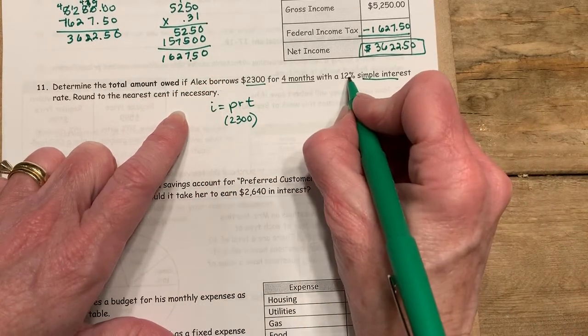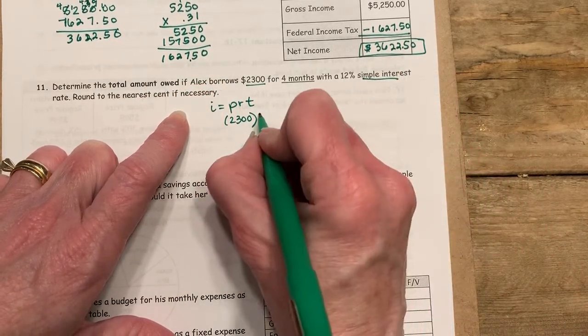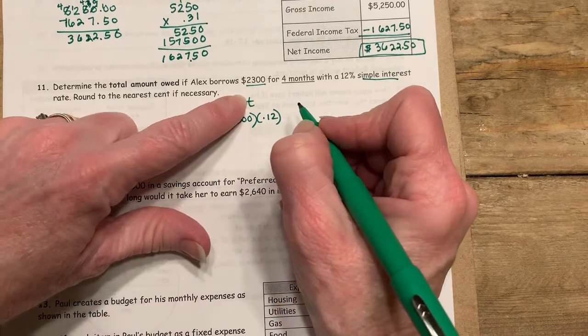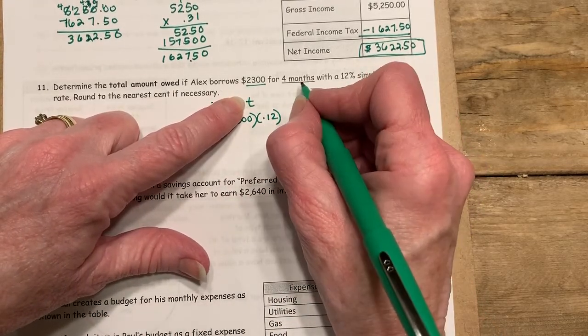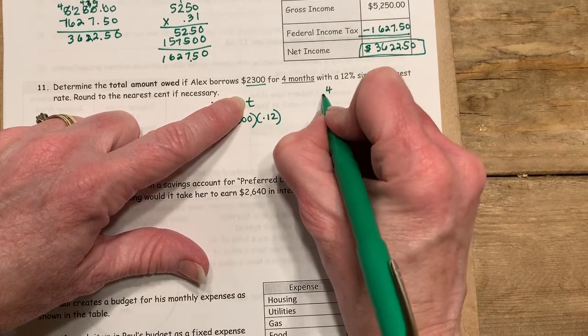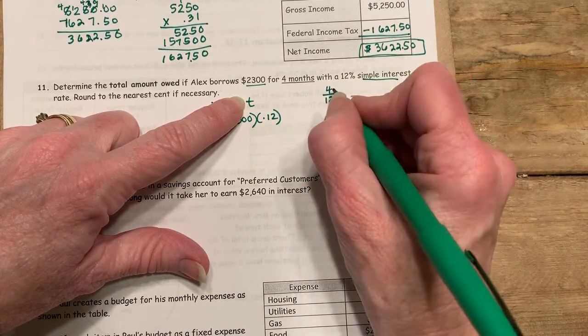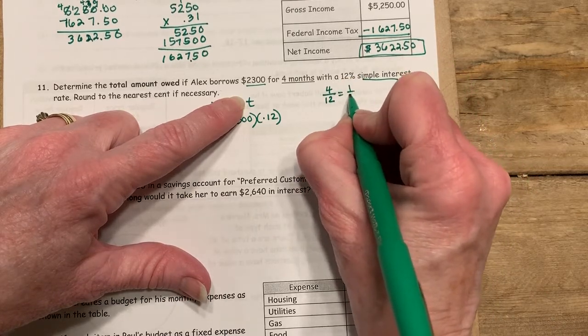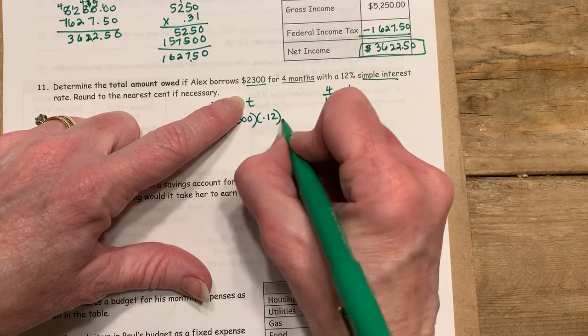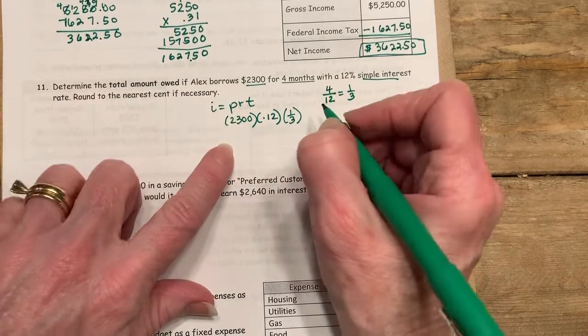The rate is the percent as a decimal, so if I move my decimal over, that's going to be 0.12. And the time, T, is the amount of time in years. So since this is 4 months, I need to change it to a decimal. So 4 months out of 12 months is 4/12, which simplifies to 1/3. And actually, because I know 1/3 is a repeating decimal, I'm going to leave it as a fraction and just divide by 3.